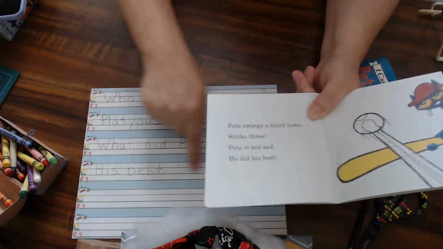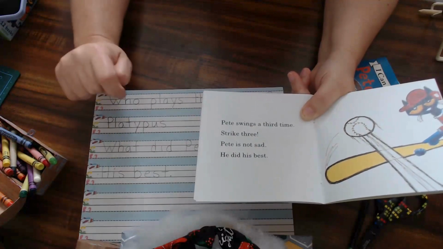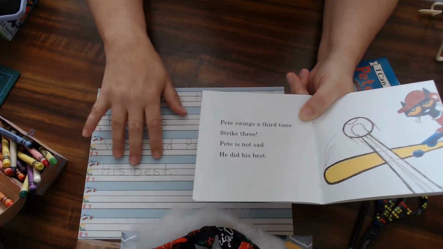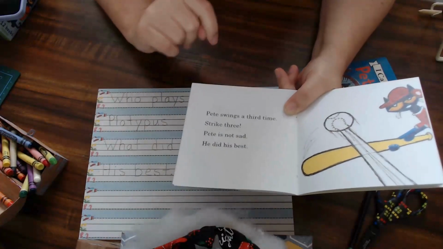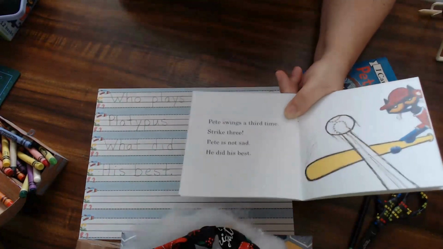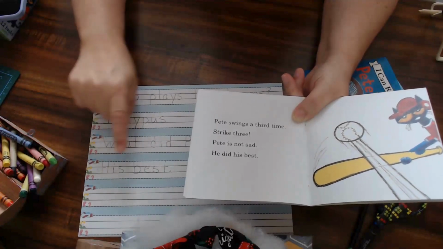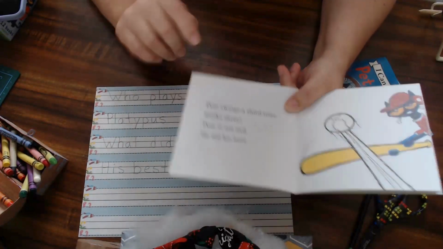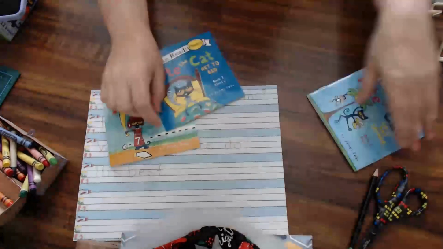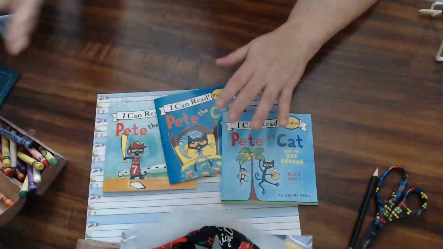Now I could write the whole sentence, he did his best, or his best. That's what I did for my answer. Now, if somebody answers the question and says he did his best, they would still be correct, even though my words are his best.